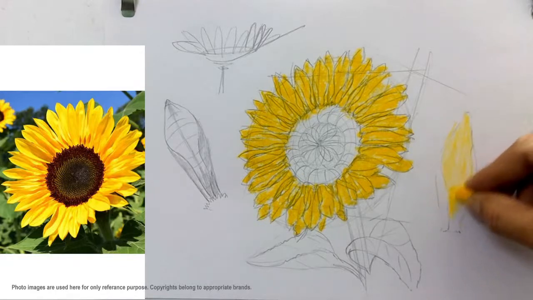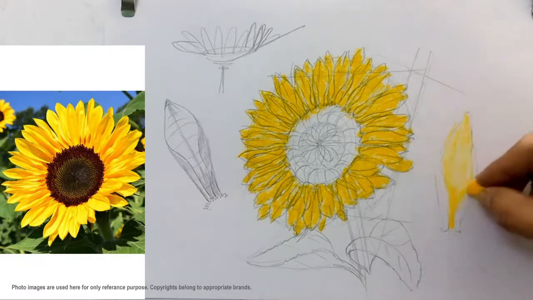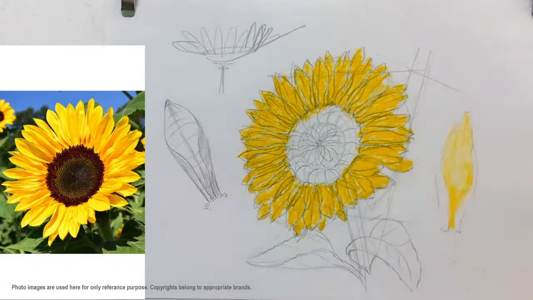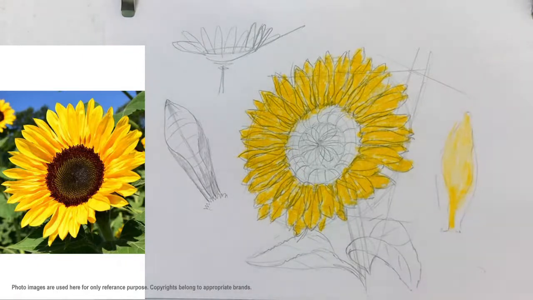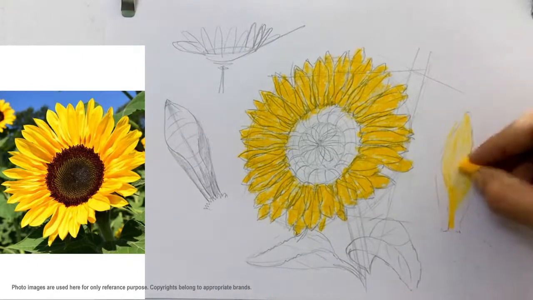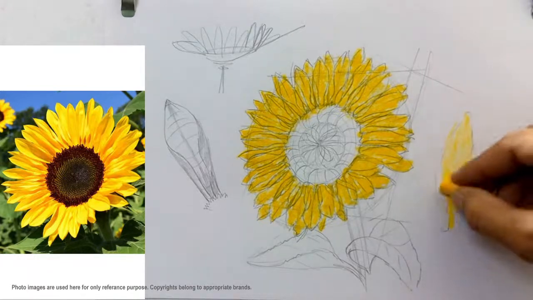And in this also you can apply the pressure of your hand on this. So you can see this is the darker and the lightest tone, so I'm using the same shade, but with the pressure I can get a little variation into that.